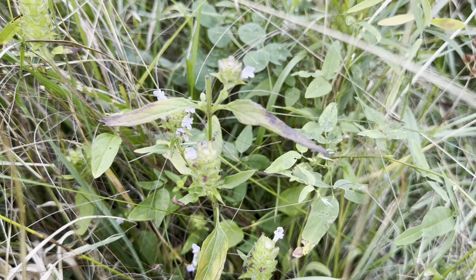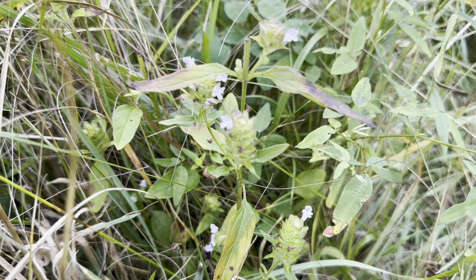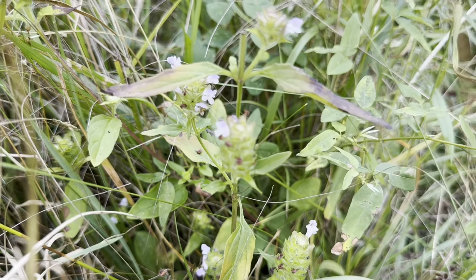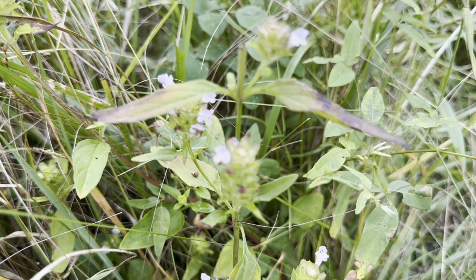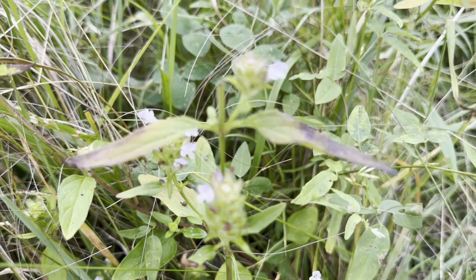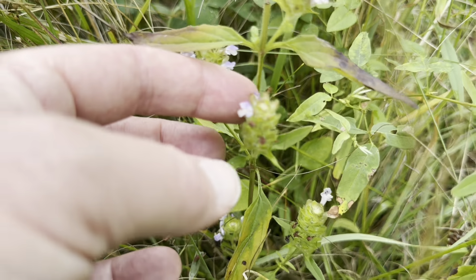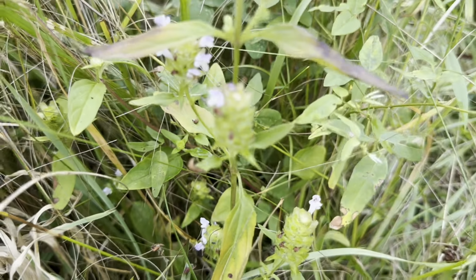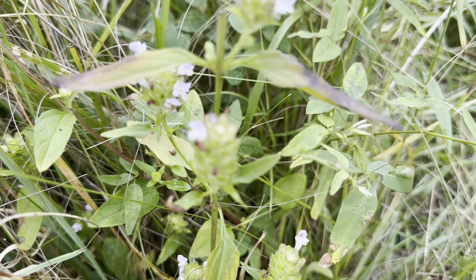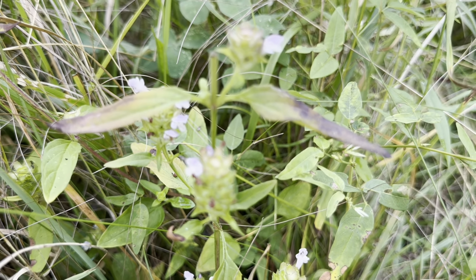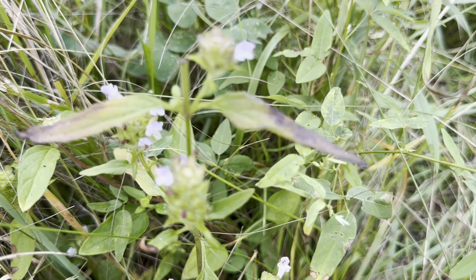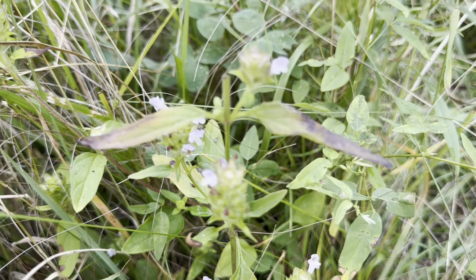Right below the fleabane, or whatever it was, is this little plant. Looks like it's called a self-heal or heal-all. Kind of neat, purple flowers here with this little pineapple shaped thing on there. It's kind of neat with a name like self-heal or heal-all. I might look into that one a little bit more, see what it's about.